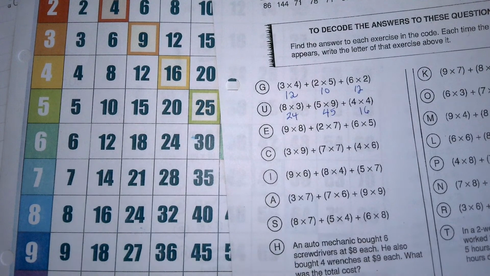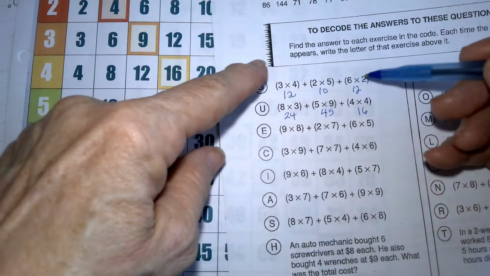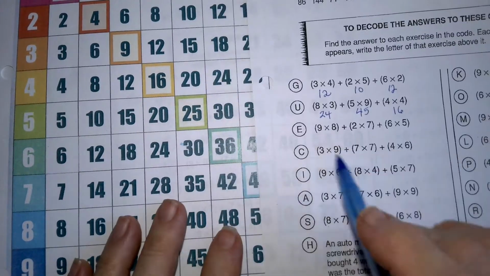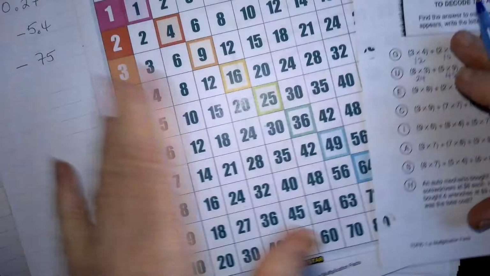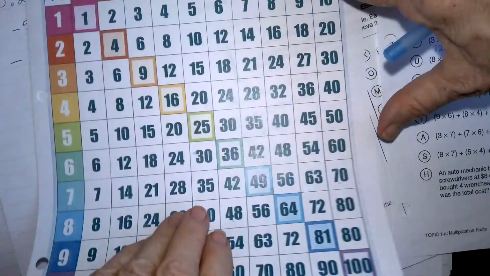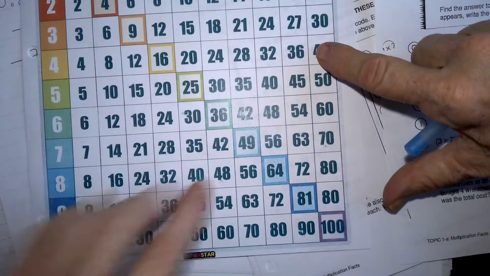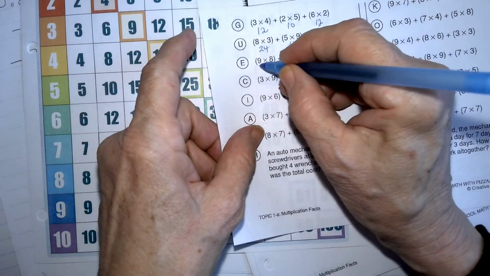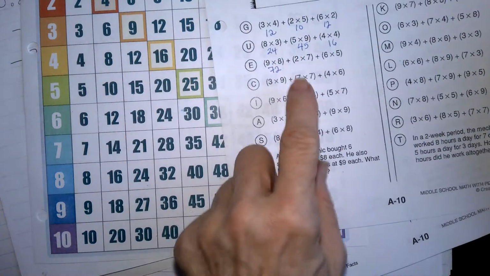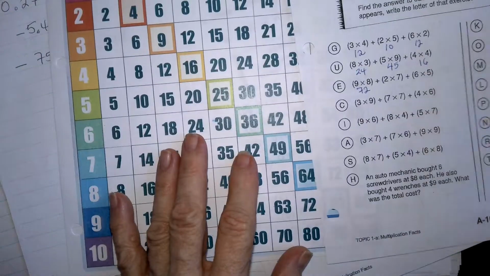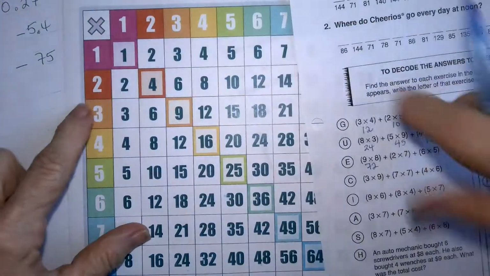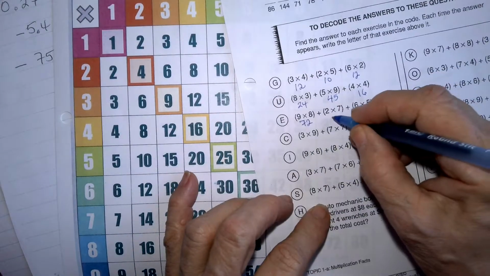I'm going to do one more row, and then I'm going to tell you what you need to do. But for this worksheet, I would just do this multiplication all the way down, and then you're going to do what I'm going to ask you in just a moment. Then 9 times 8. 72. Okay. So 9 is up here, going down to the 8 row. 9 times 8 is 72. So I'm going to put a 72 here. And 2 times 7, or 7 times 2, is 14. I'm going to put a 14 here.